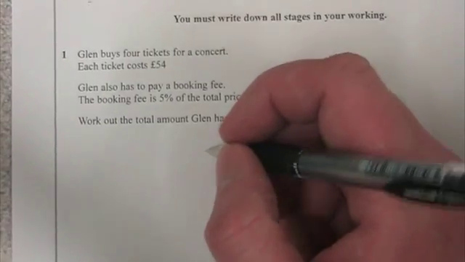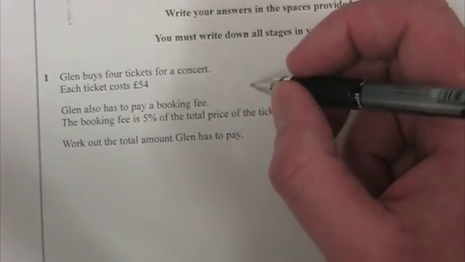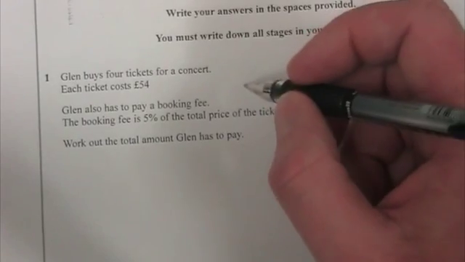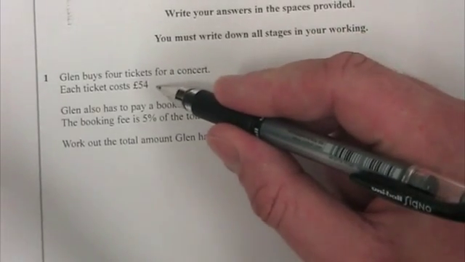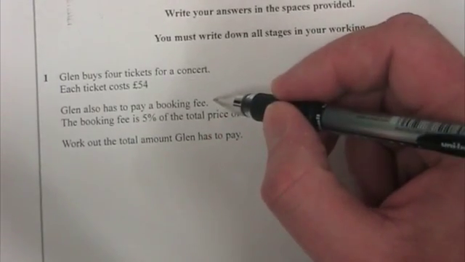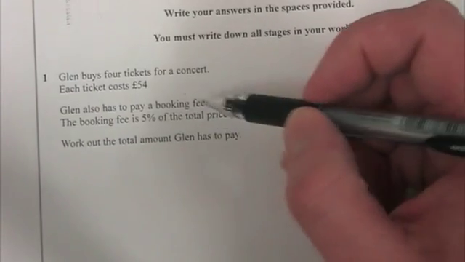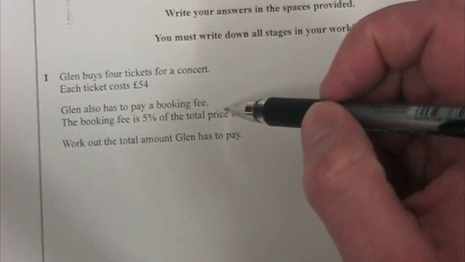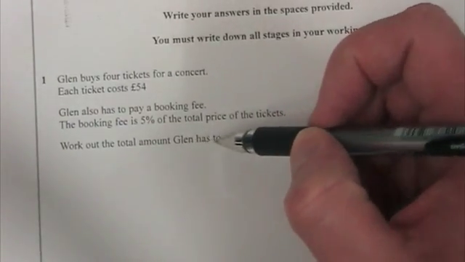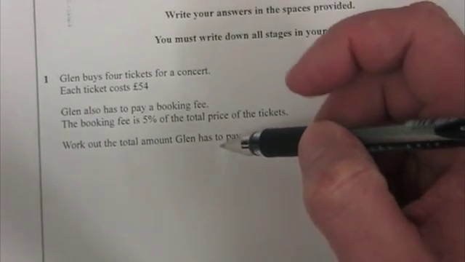Question 1. Glenn buys 4 tickets for a concert. Each ticket costs £54. Glenn also has to pay a booking fee. The booking fee is 5% of the total price of the tickets. Work out the total amount Glenn has to pay.